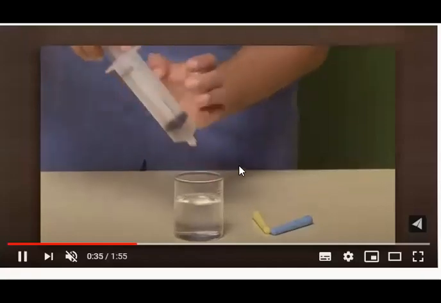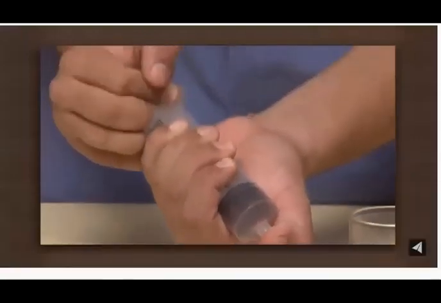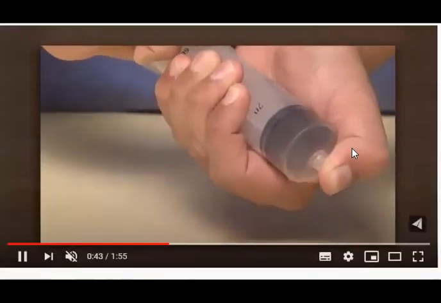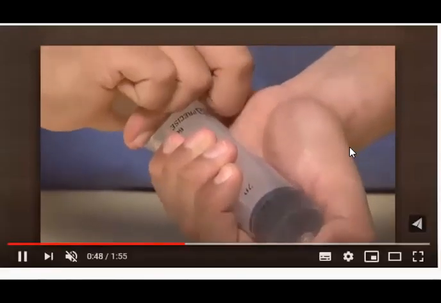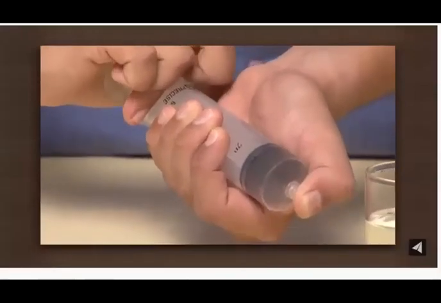Okay, let's see. Can you see he's trying to compress it? And it stops at a certain point because there's no longer spaces left for the liquid to pass through. Wow, look at that.